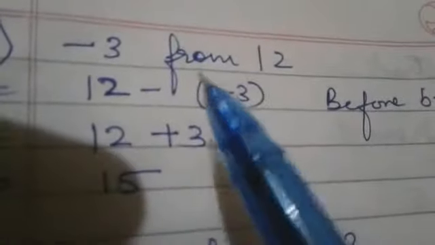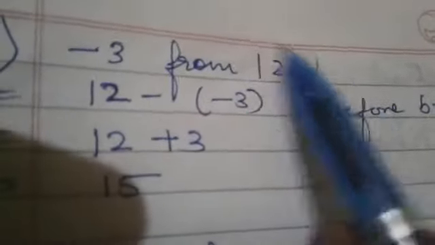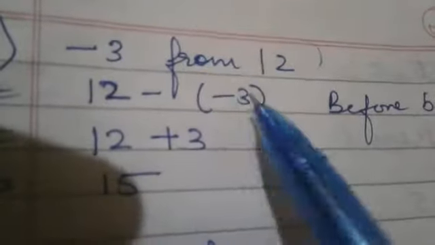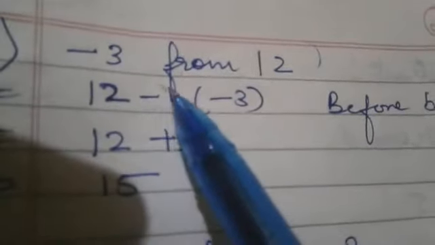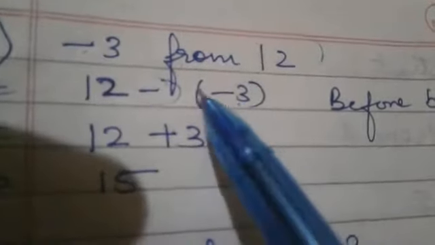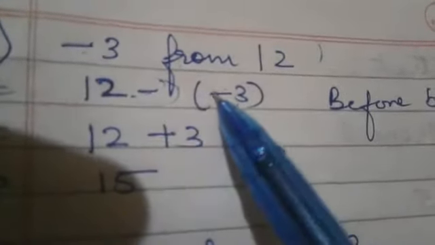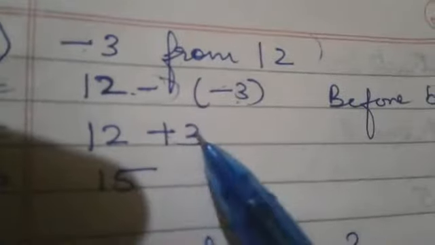Let's see next. Minus 3 from 12. So 12, you know this number has to be written first. So 12 minus minus 3. This minus is because subtraction question is going on, and this minus we have 3. We have to subtract. Before bracket minus sign is there. So this minus 3 becomes plus 3. So 12 plus 3, 15.